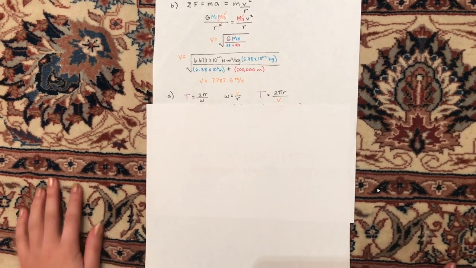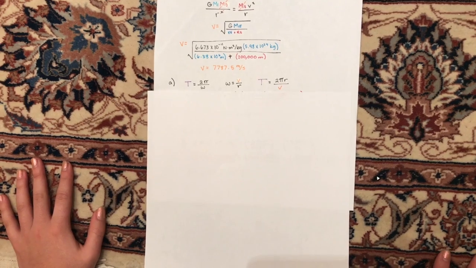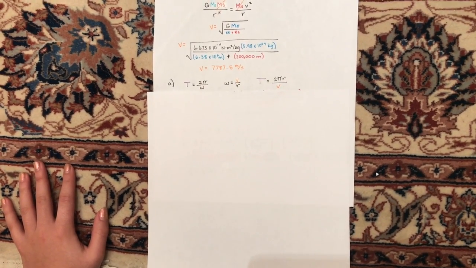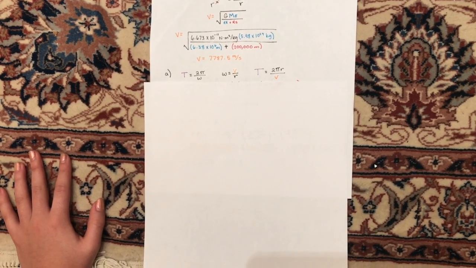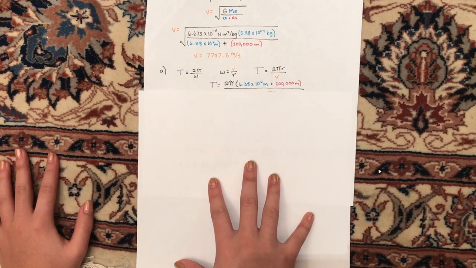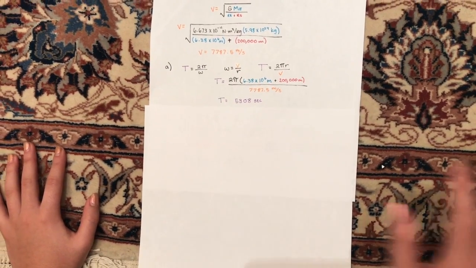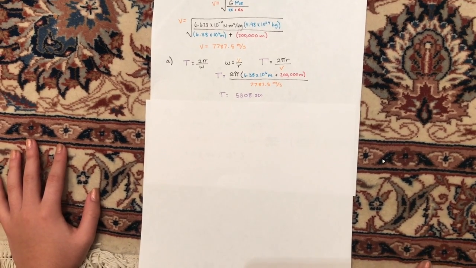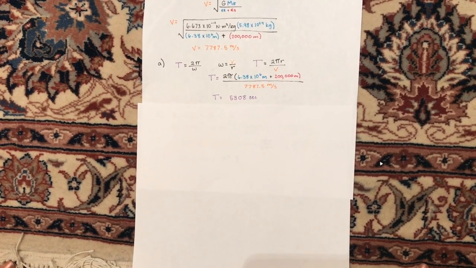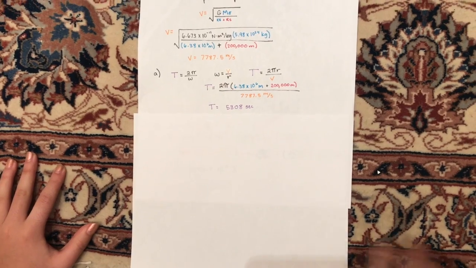So now that you know the velocity, or the speed, of the satellite, you can find the period. The equation we know for the period is 2 pi over omega. We don't know omega, but we know that omega is velocity over r. So that means the period is 2 pi r over v. Then with that, we can plug in what we know and get the period being 5,308 seconds.